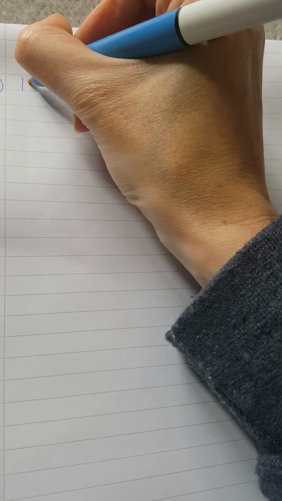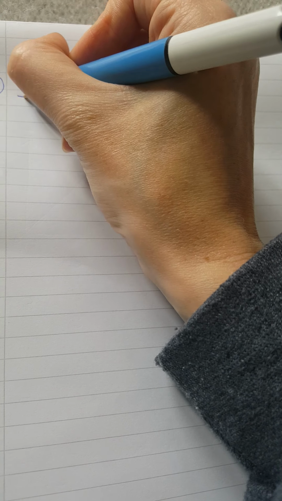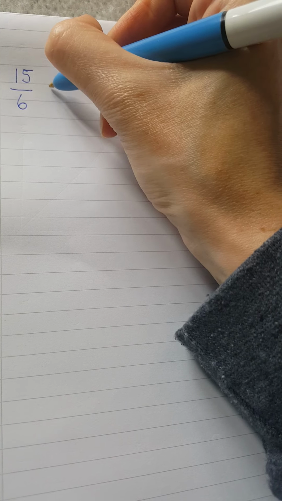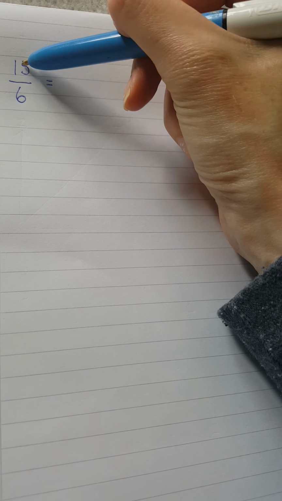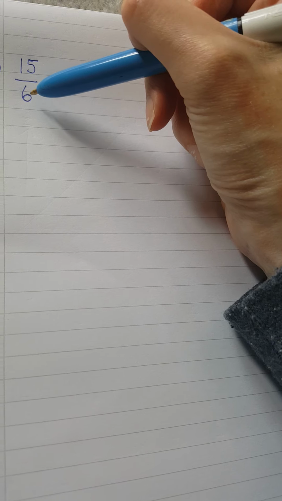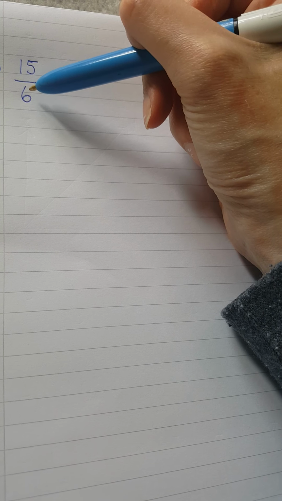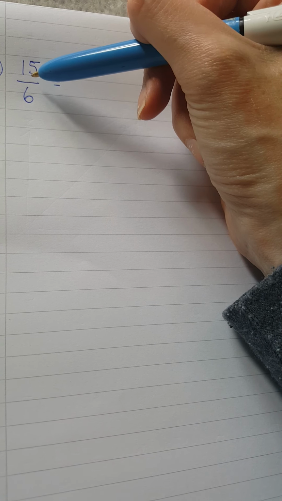Right, S1, I just wanted to give you a wee recap on some of your fraction work before we do it this week. So I want to start off by doing a couple of examples of changing an improper fraction to a mixed number. So let's take an example like this. Say I have something like 15 over 6 as my fraction, and I want to change that. That's an improper fraction because the top number's bigger than the bottom number. So I want to change it into a mixed number.